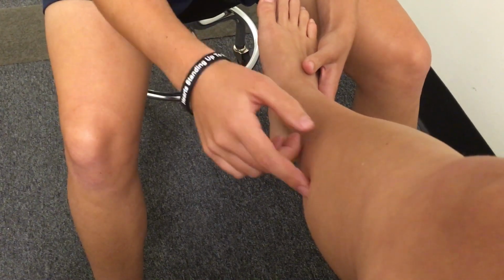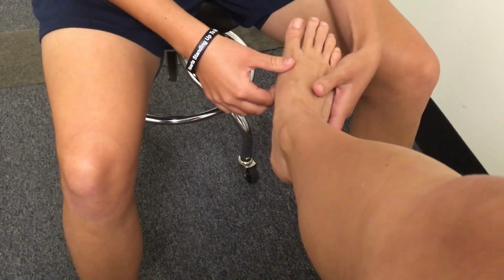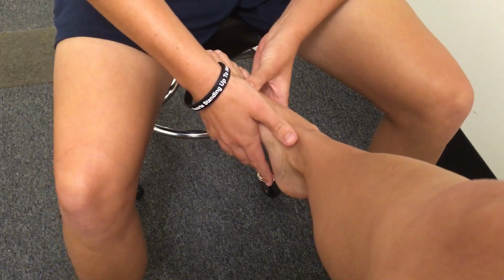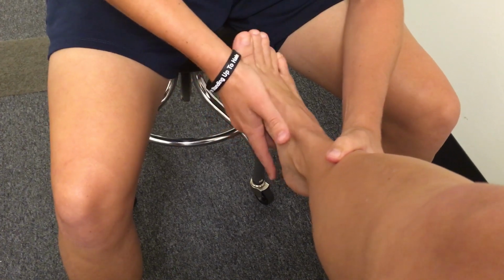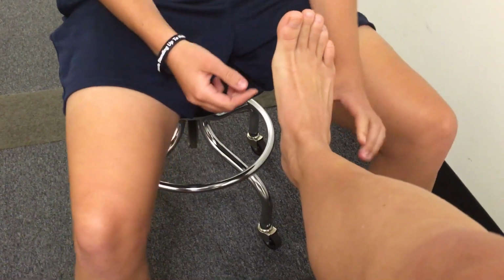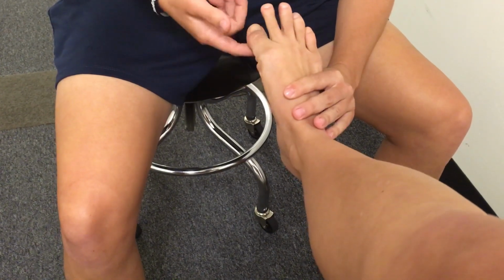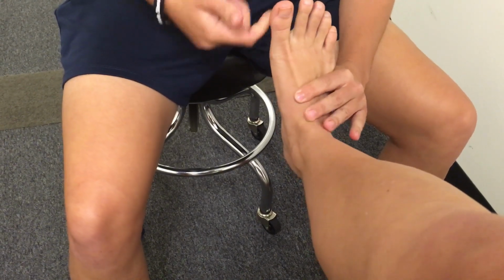And then for the posterior tibialis, you're going to do an eccentric manual muscle test. So you're going to have them go into inversion, and then you're going to ask them to control your resistance as they move back to neutral. And then for your flexors, hold their midfoot, and we're going to do an eccentric contraction. So you're going to have them resist, but allow them to come back up.